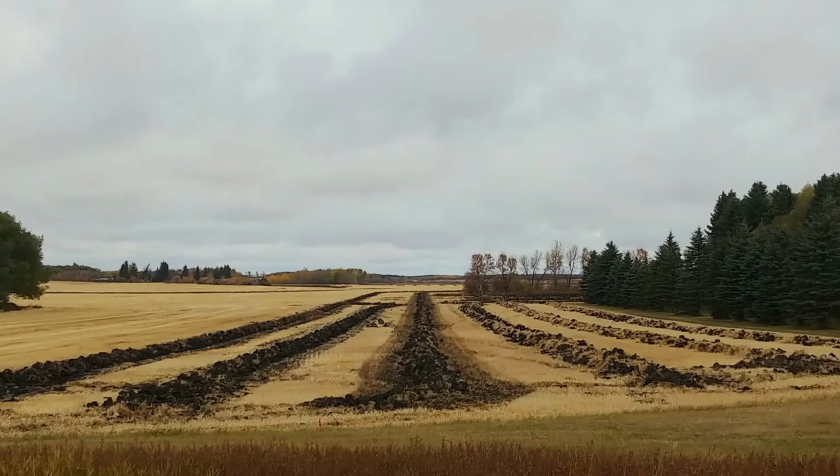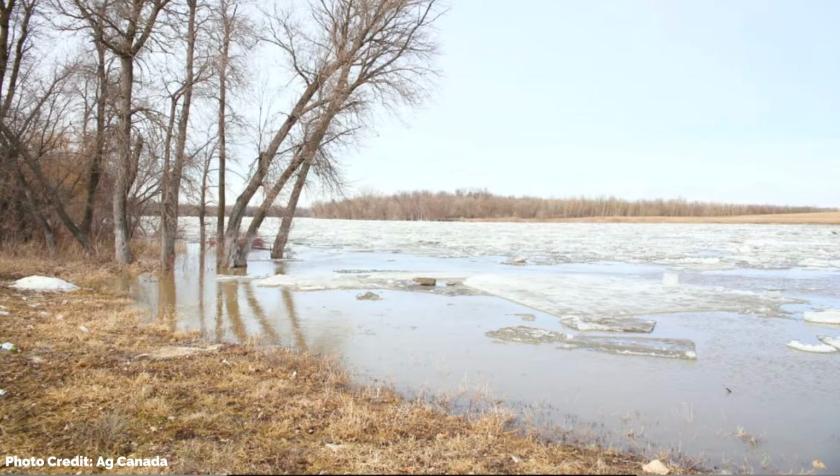Because LiDAR captures very precise elevation data, there is a short period of time when we can collect accurate data. Usually spring and fall seasons are best, especially when there's no vegetation or no snow. However, things like floods may distort the elevation survey. High winds, blowing snow, or dust in the air also interfere with the quality of the data.